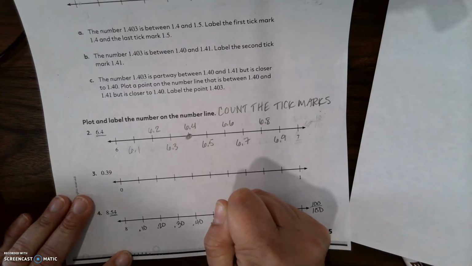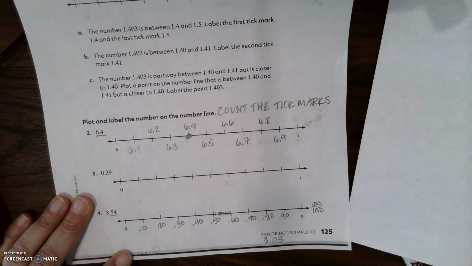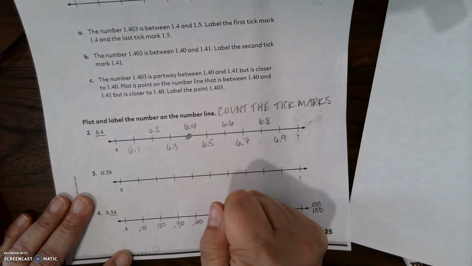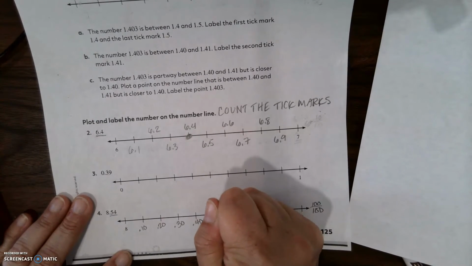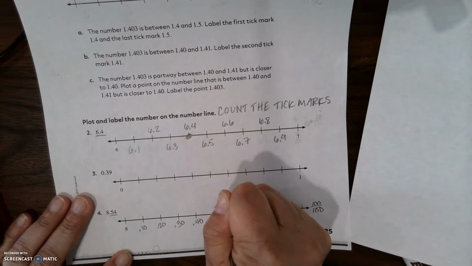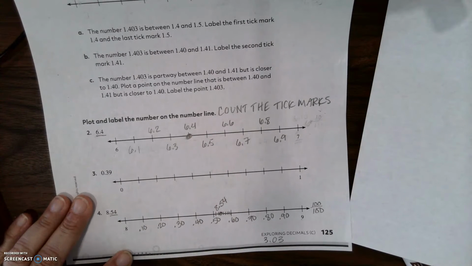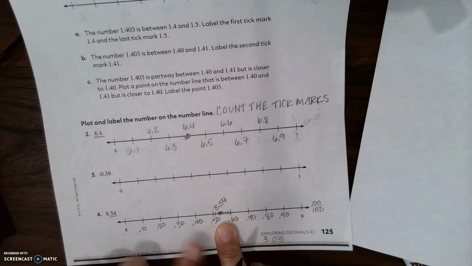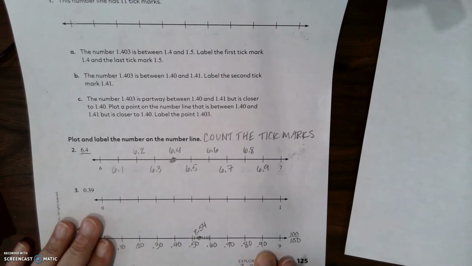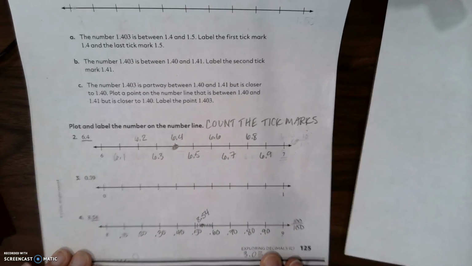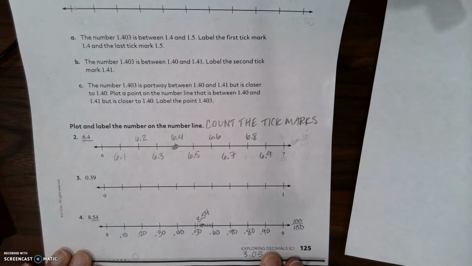So it would be somewhere before the halfway mark, right? Maybe 54. So 8 and 54 hundredths would be like right there, right? So it'd be a little past the halfway mark, but not too much. 8 and 54 hundredths. Do you understand how that works?